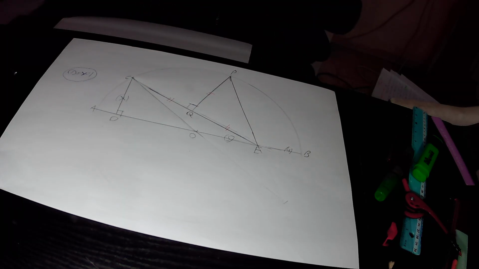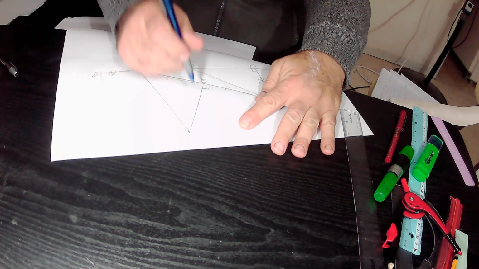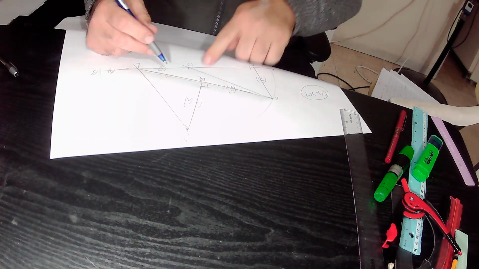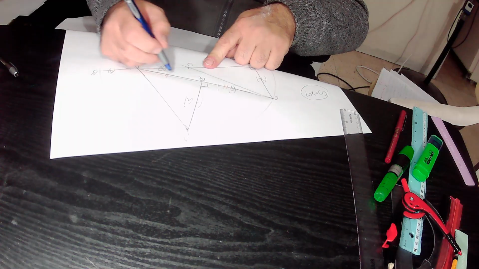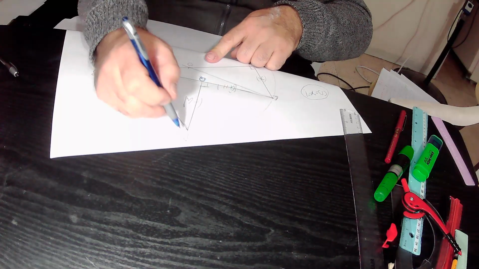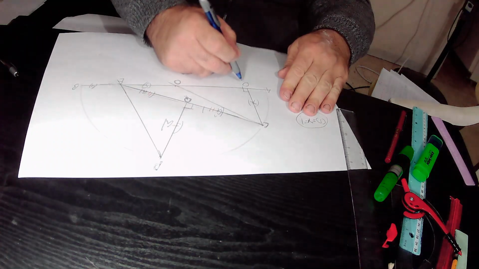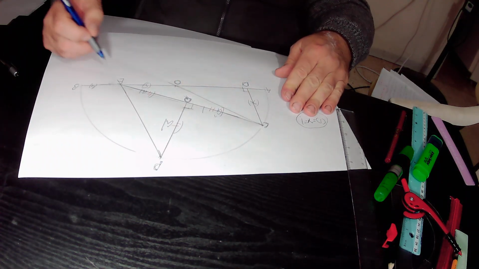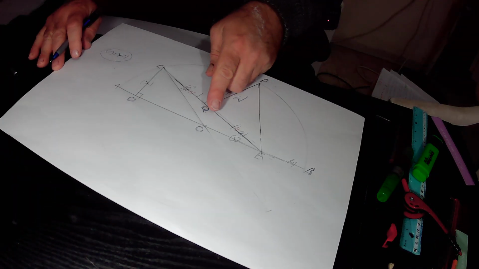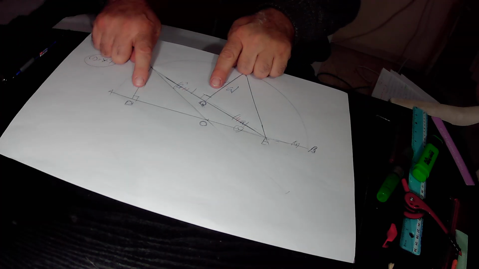So if we define PQ as A, then CQ and QE must also be equal to A because they are equal to each other according to what is given in the question. We also know that point O is the center of this semicircle. These two angles above are right angles.